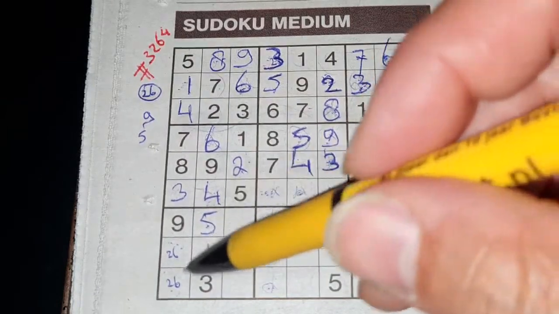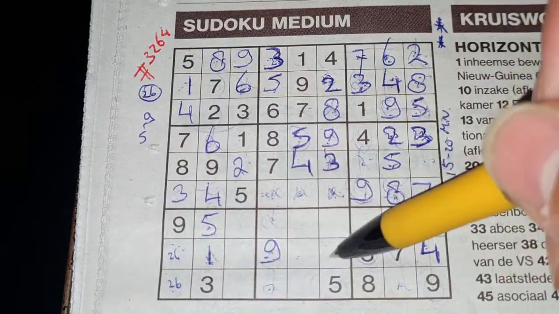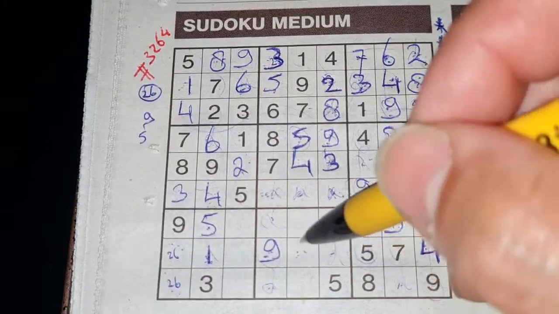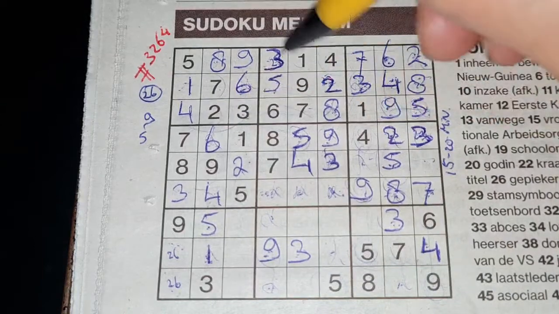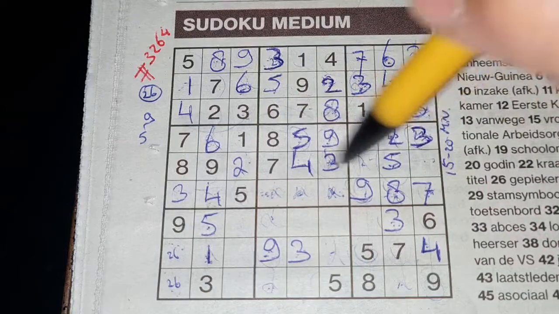3 in this row, 3 in the last row, so in the row between, there are only two places for the 3: here or there. We see there is a 3, no 3 there, so the 3 should be there. And all the 3s are used.